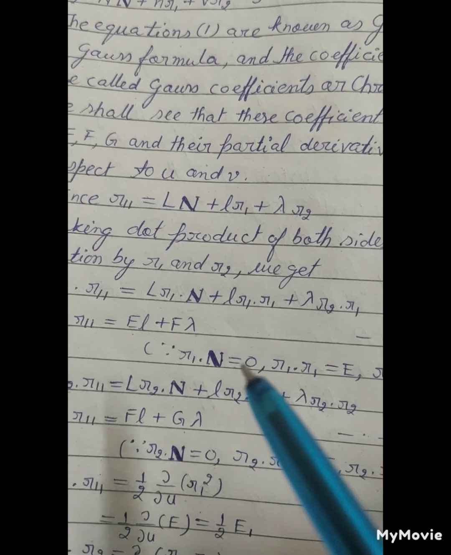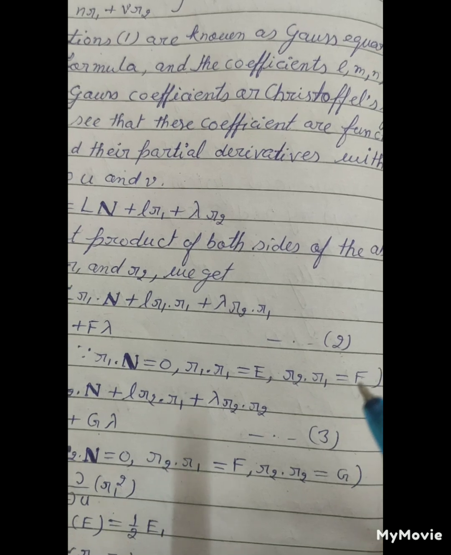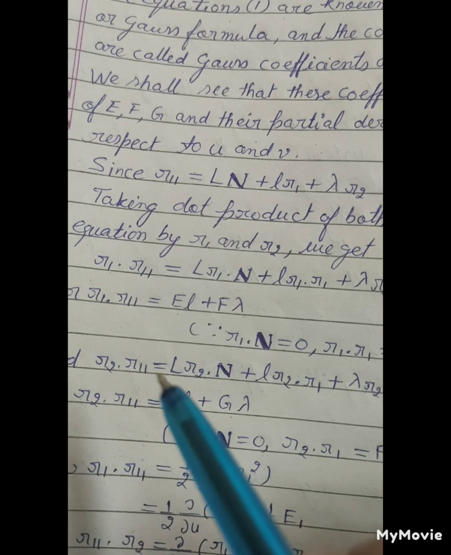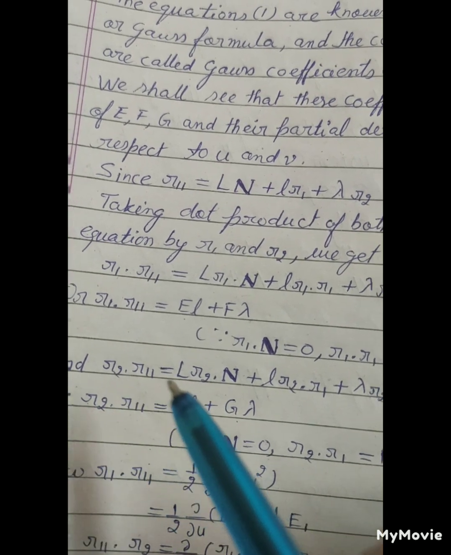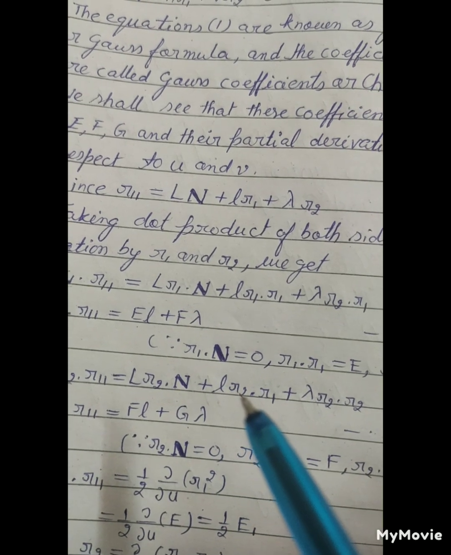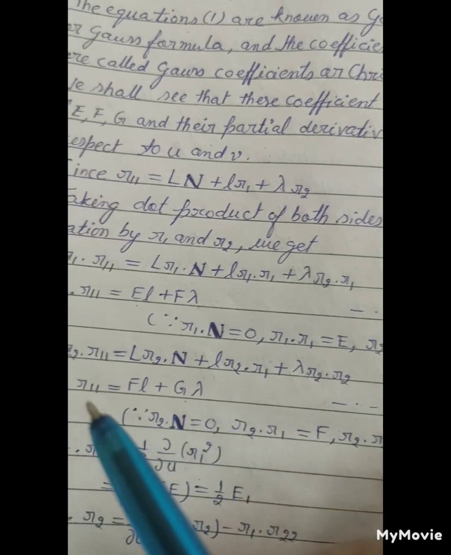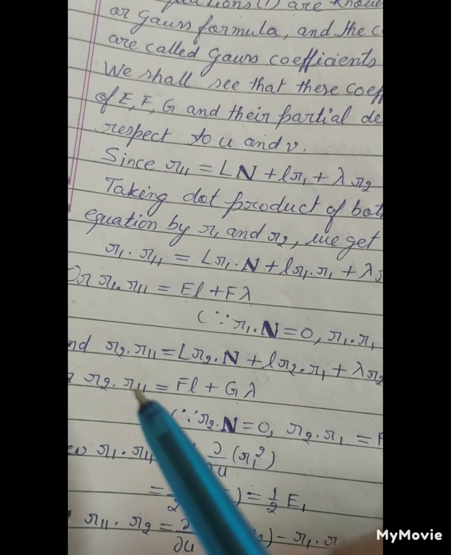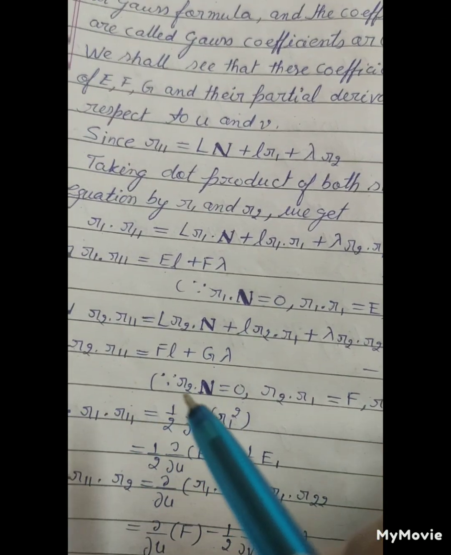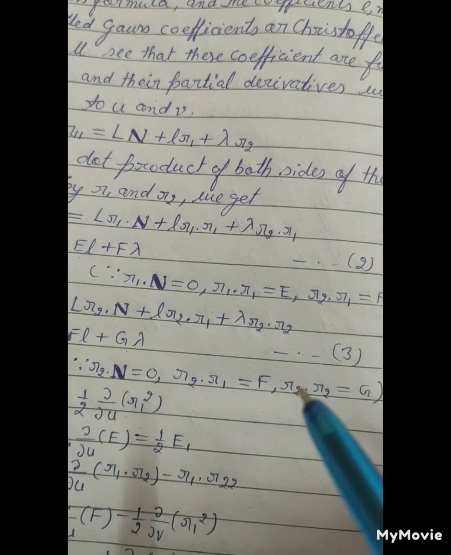Similarly, r2 dot r11 equals L r2 dot n plus L r2 dot r1 plus lambda r2 dot r2, or r2 dot r11 equals F L plus G lambda.